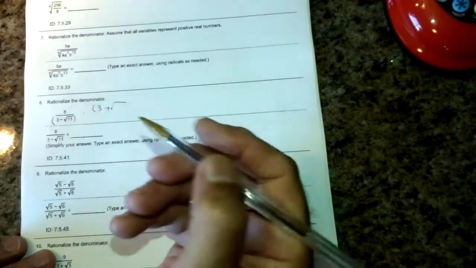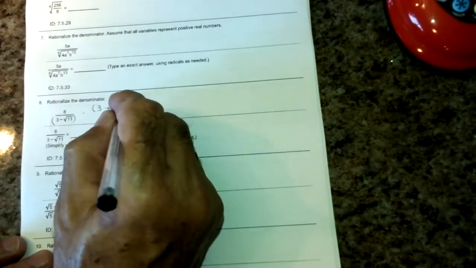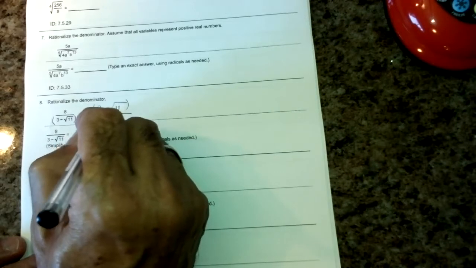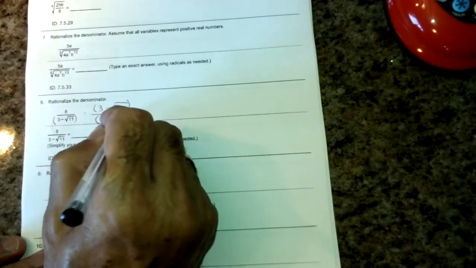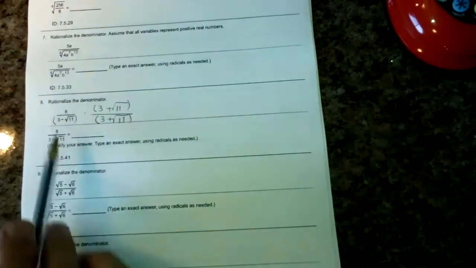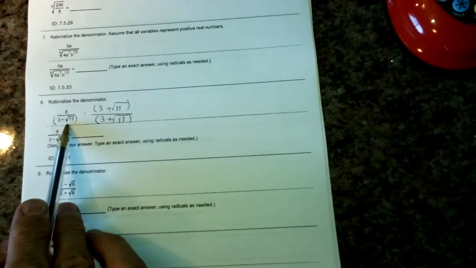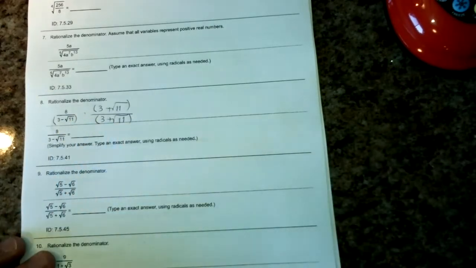3 minus radical 11. So multiply this by 3 plus radical 11 over 3 plus radical 11. See, multiply by the same parentheses, but with the opposite sign.